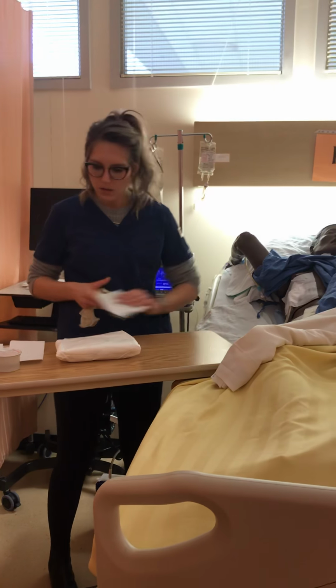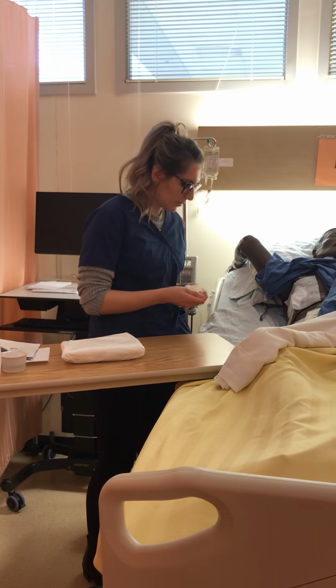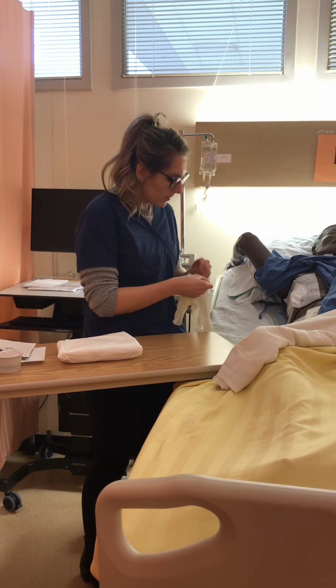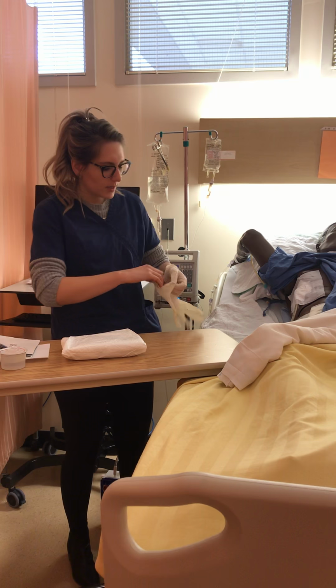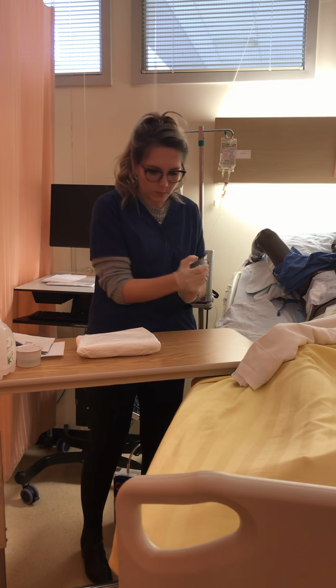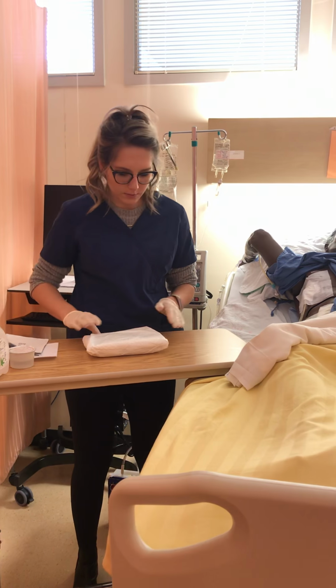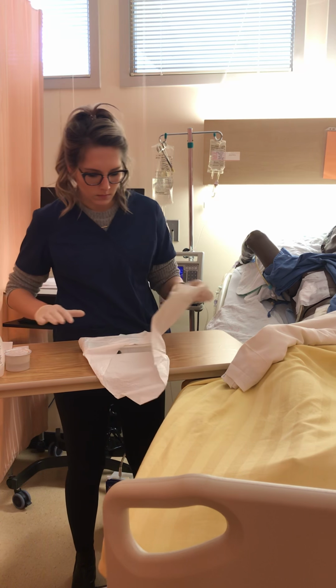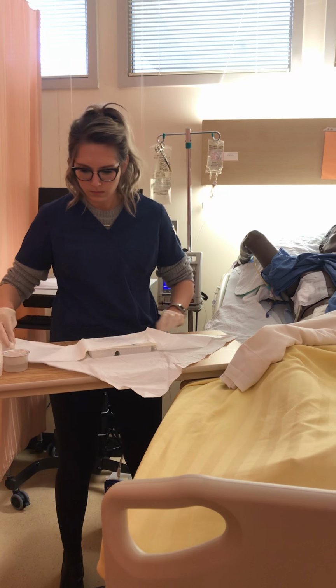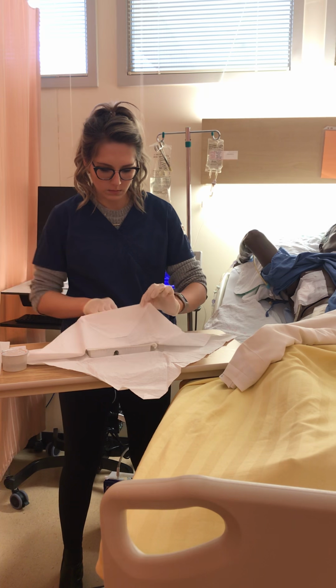Okay, so I'm going to start by just removing this dressing. Okay, and then I have my Jelonet. And I want to be pretty quick because that air seal on there, the Jelonet, is what's causing it to seal. So I want to be quick when I remove that. So I'm just going to set up my sterile field now. A little slippery.